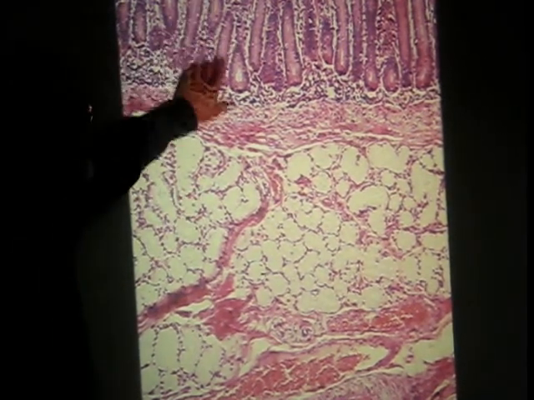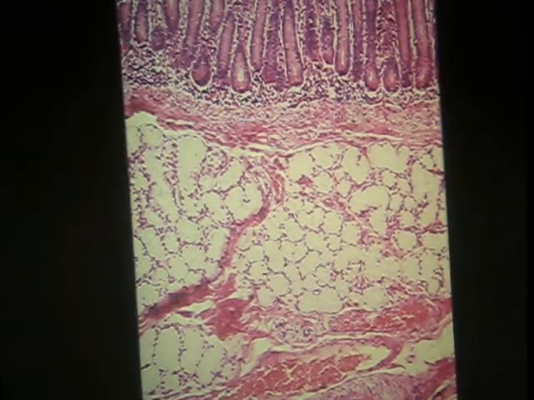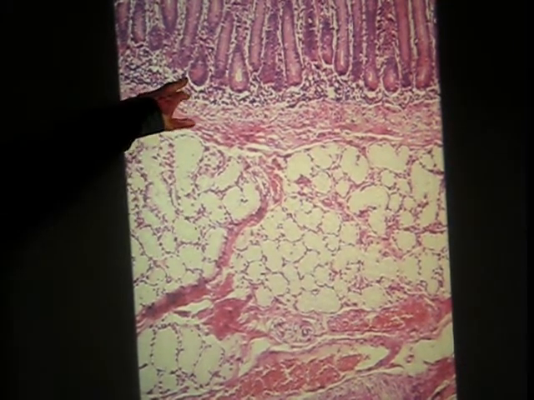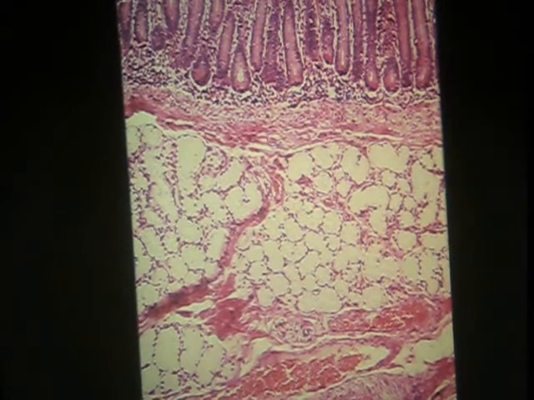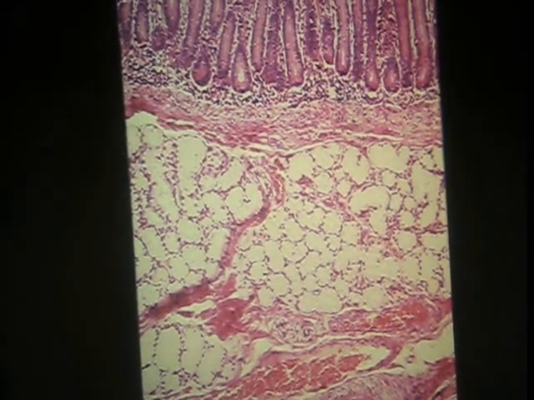What is this? What are these right here? Crypts of Lieberkühn, intestinal glands. I think I heard that. And here you can just start to pick up that crimson stain that confused you of the Paneth cells. Okay? And they hang out at the base of the glands.